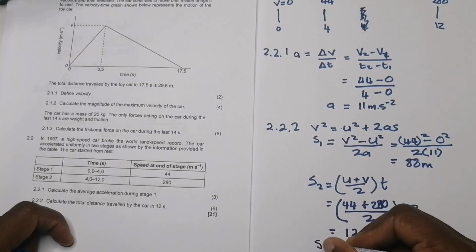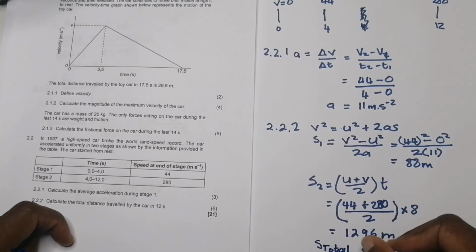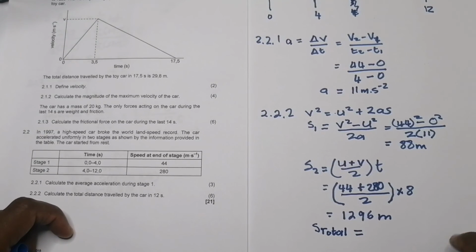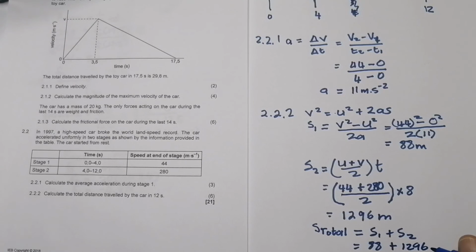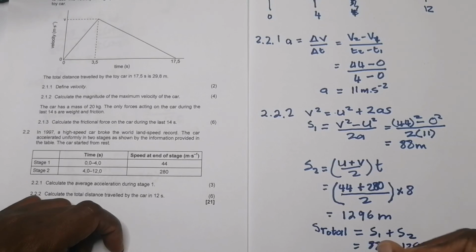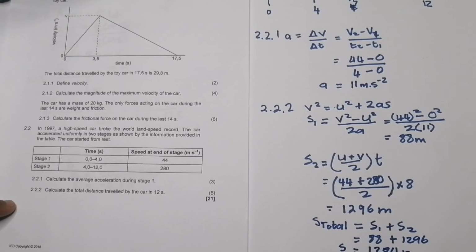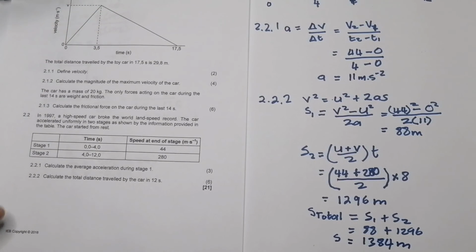So obviously it means that our total distance should be equal to the sum of the two. I'm going to take S1 plus S2, and in this case that gives us 88 meters plus 1,296, and that should give us 1,384 meters. All right, and we would have gotten ourselves a full 21 marks altogether.